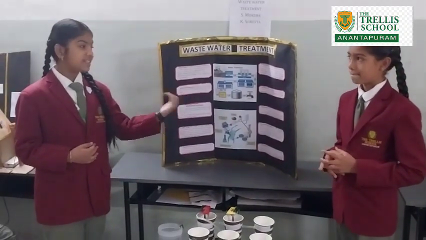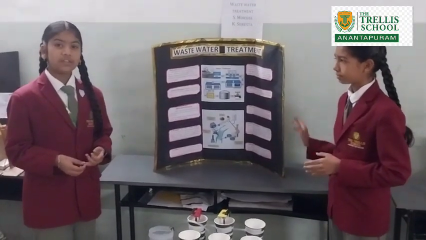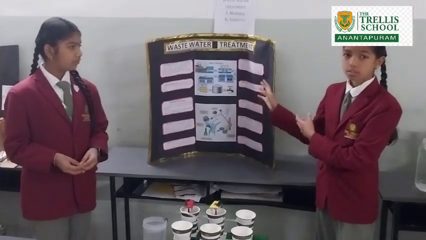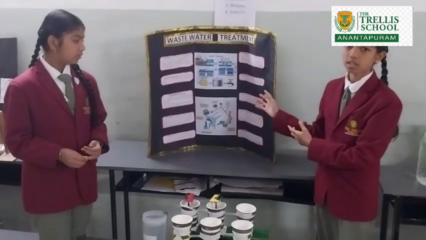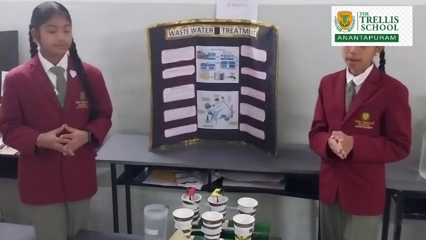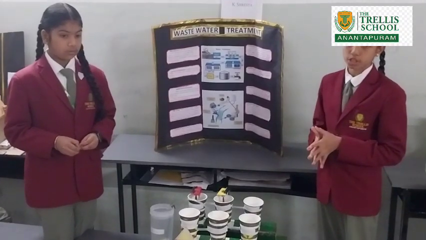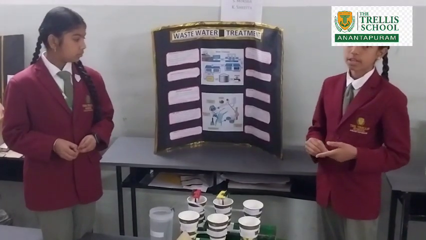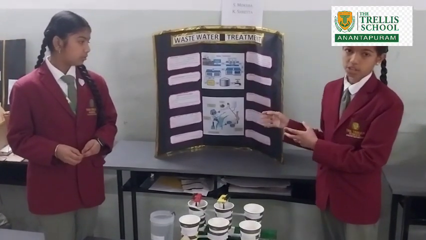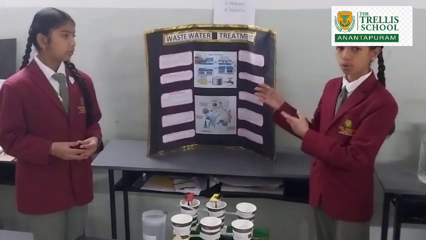And the next treatment is sedimentation. Sedimentation is a physical water treatment process using gravity to remove suspended solids from water. Next treatment is filtration. Filtration is a physical separation process that separates solid matter and fluid from a mixture using a filter medium that has a complex structure through which only the fluid can pass.